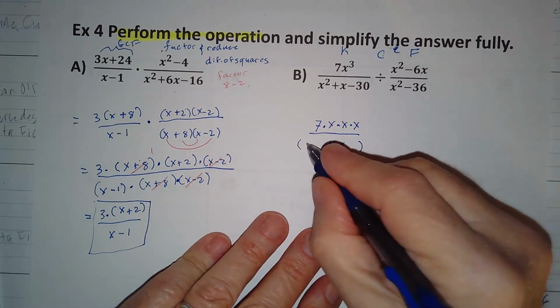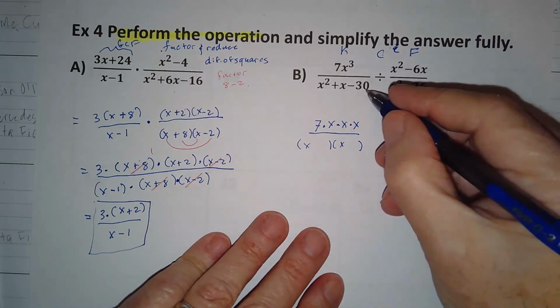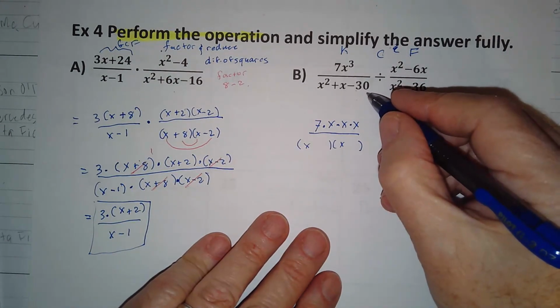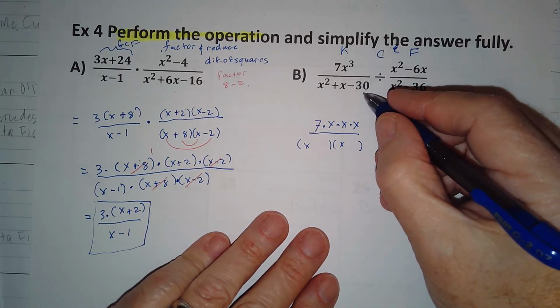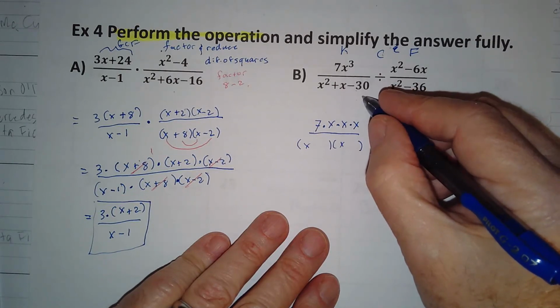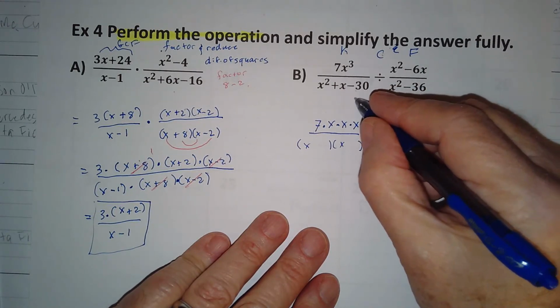So x and x. Now, what times what equals negative 30 that when added together equals 1? Okay? So, let's see here. Negative 3 times 10, obviously.